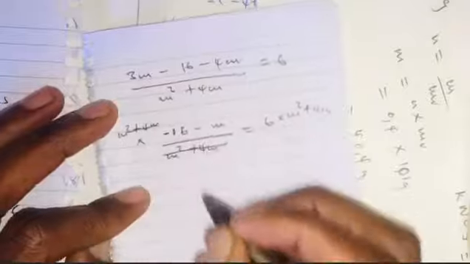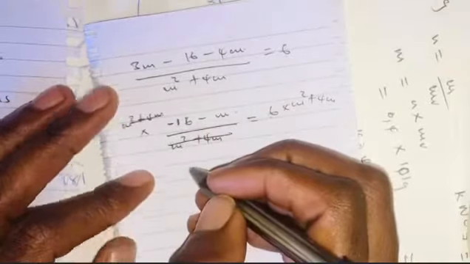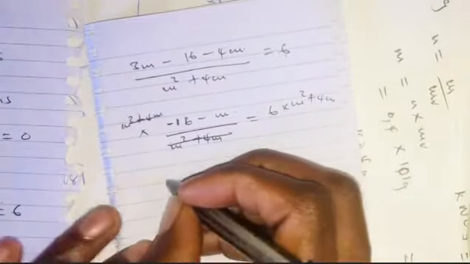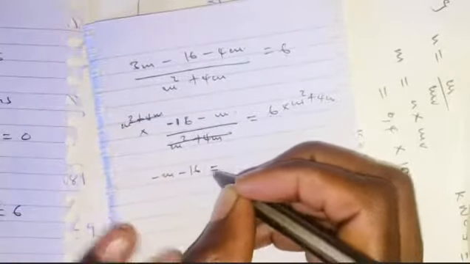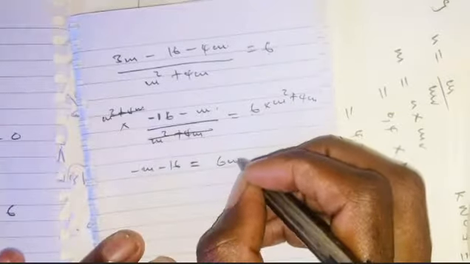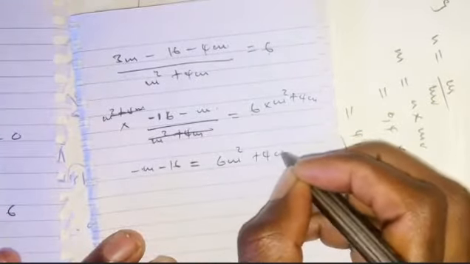Then we cancel out this. Then of course we come up with minus m minus 16 is equal to 6 times m squared plus 4m.